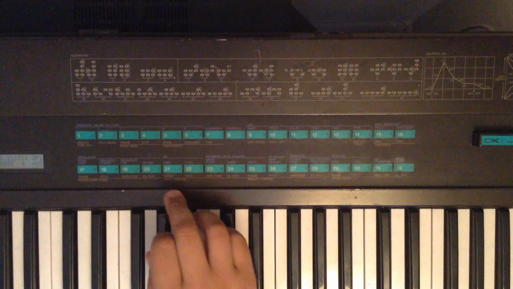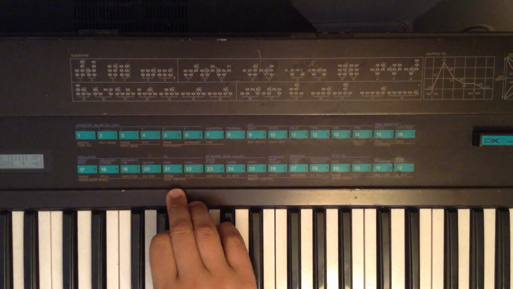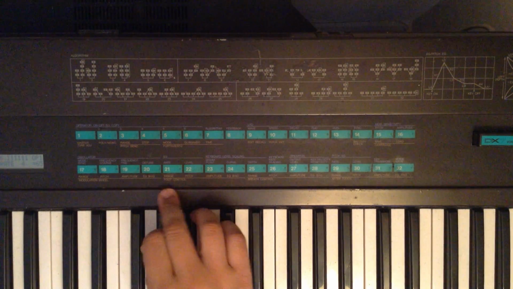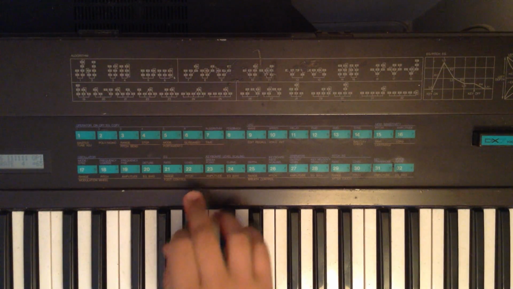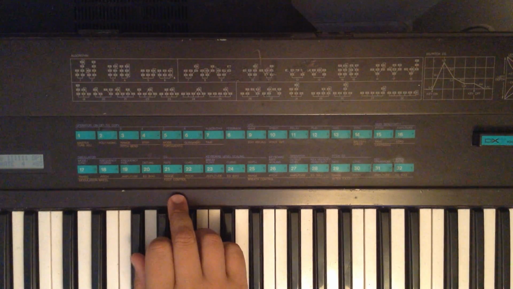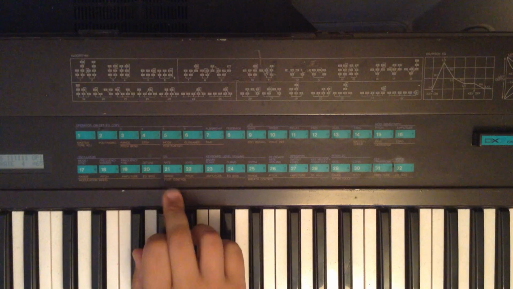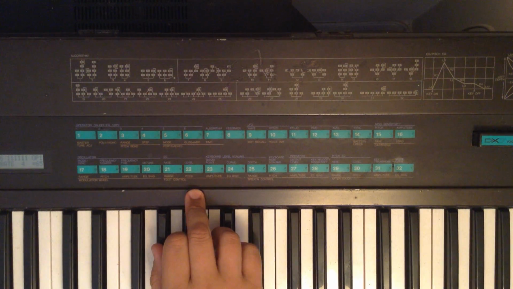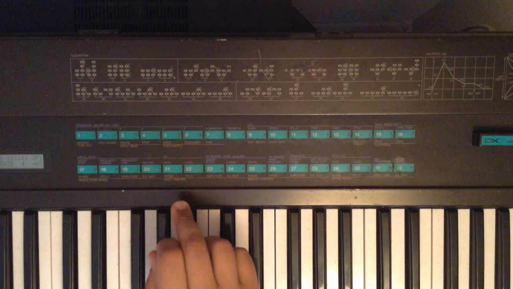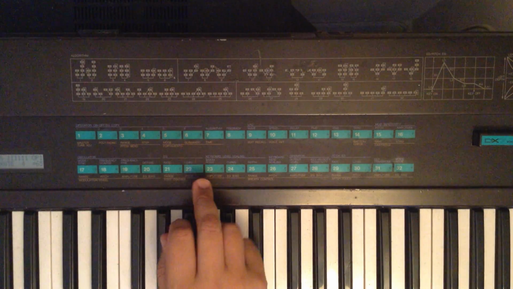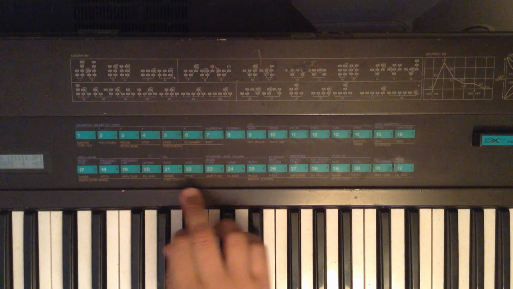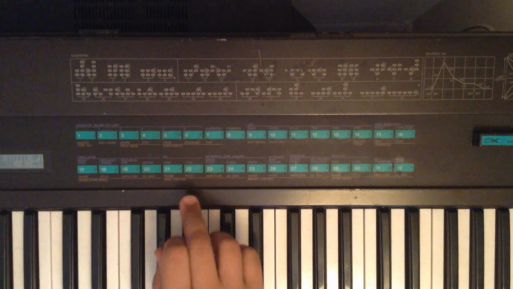Today I'm going to concentrate on the EG rate and level parameters because they are very important when it comes to manipulating sound in FM. And the thing to understand is they are an equivalent on analog synth of your attack, decay, sustain and release parameters. If you get that into your head straight away, you start having great control over what you can do with sounds in FM.